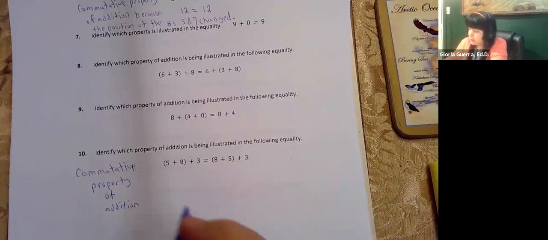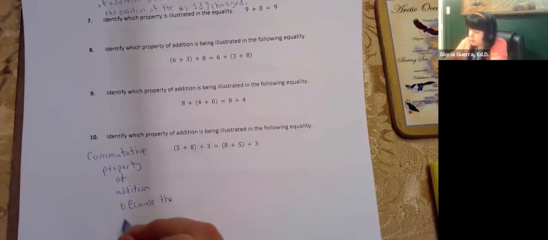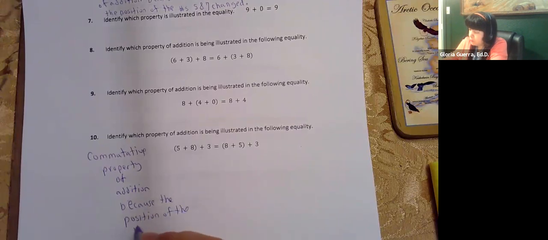Okay. And again, to explain to your buddy why, you would tell him because the position of the numbers 5 and 8 changed.